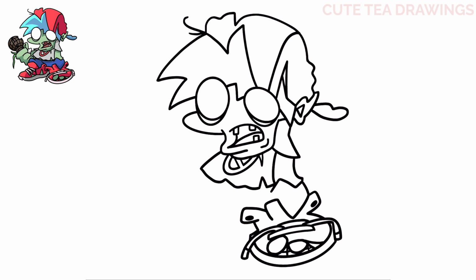Next, let's draw the top of the pants. Underneath the shirt on the left, let's draw an angled line down. And then we're going to draw a curve across the bottom of the shirt all the way over to the right. Now on the left side, let's draw a point up and then back down. Now in the center, let's draw an angled line down and then curve it back down to the shoe.